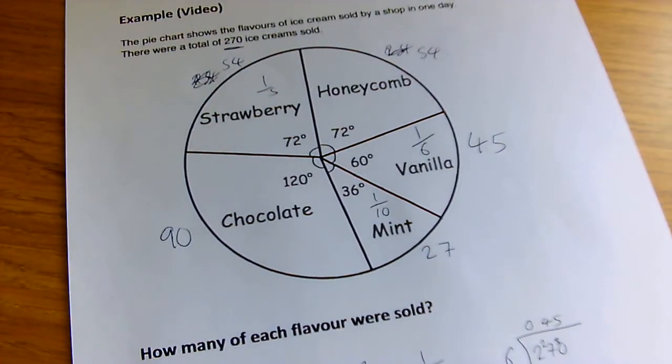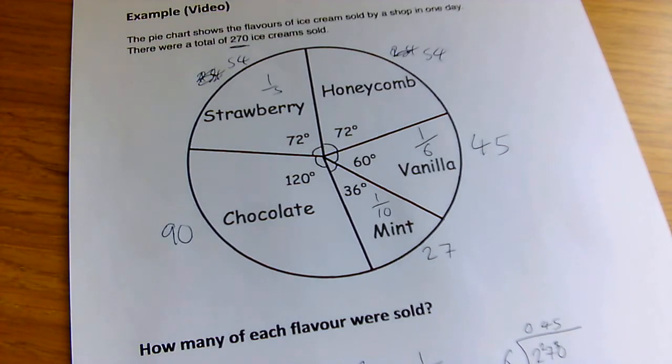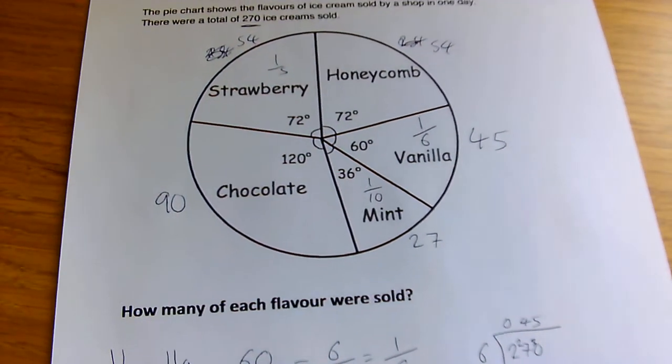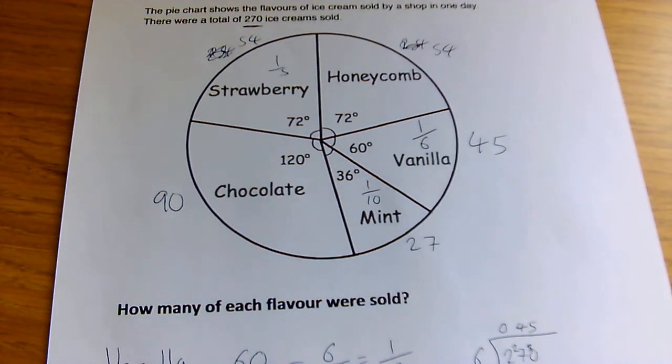Okay, so that is how you would read a pie chart, making sure you understand everything is a fraction out of 360, and then go ahead and find those fractions. Have a go at the questions on there, and feel free to ask if you have any extra questions about this.